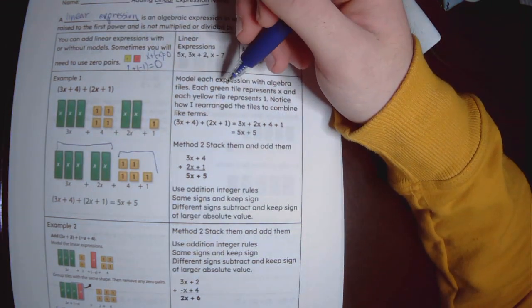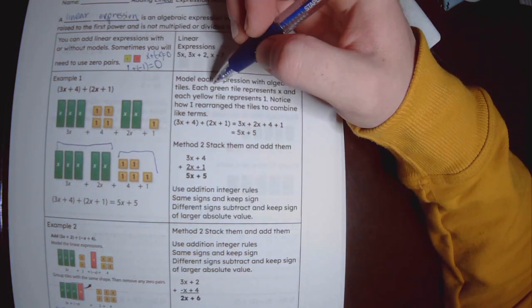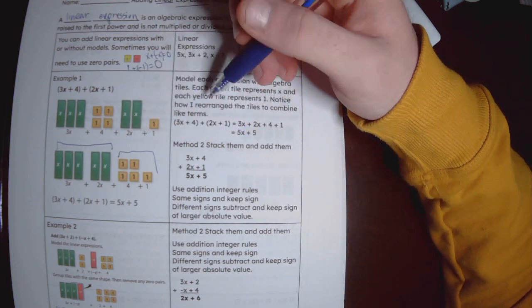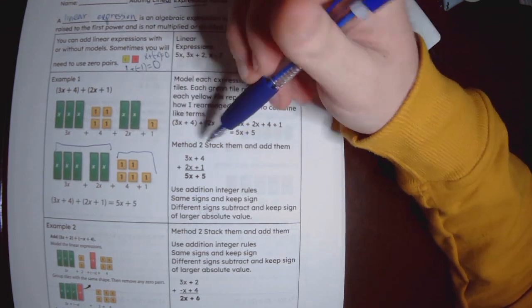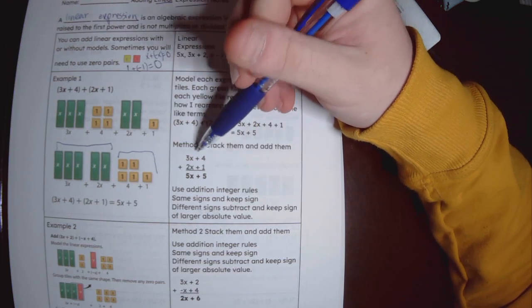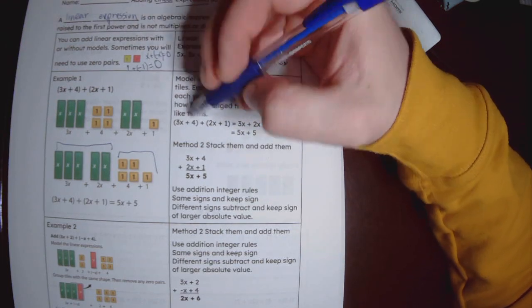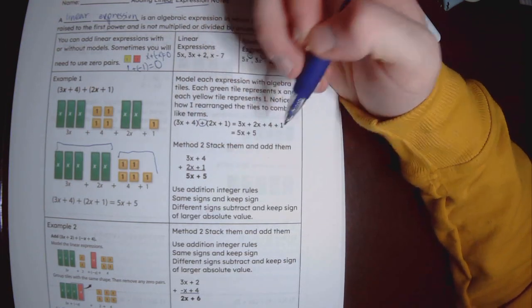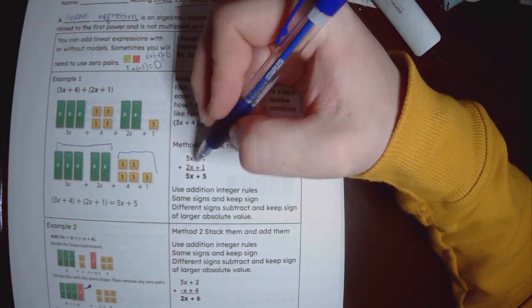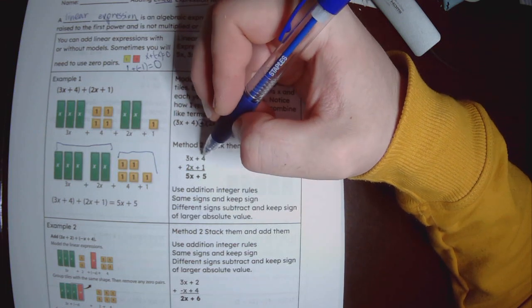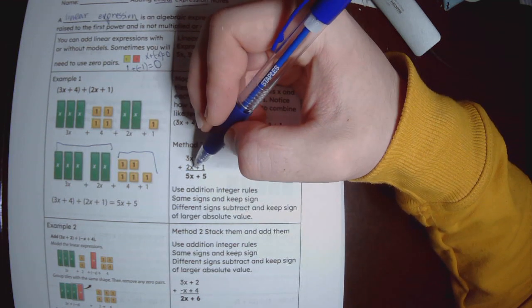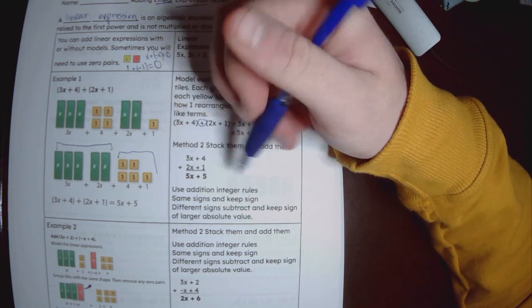Or we can use algebra; we used algebra tiles over there. And we just combine like terms. Or we can use method 2, stack them and add them. So, as long as it's an addition expression, we can stack them and add them. 3x plus 4 plus 2x plus 1. Positive 4 plus positive 1 is positive 5. Positive 3x plus positive 2x is 5x.